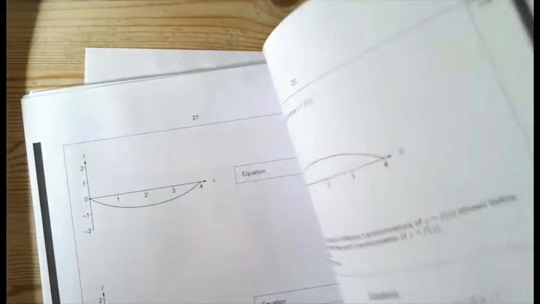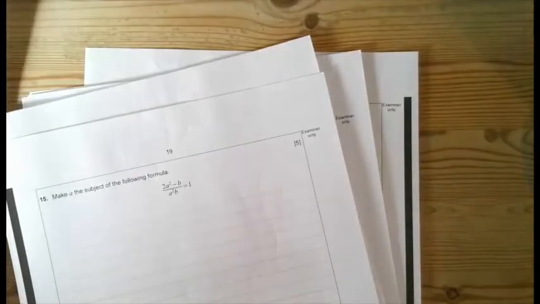Okay, question 19, nearly getting near the end here, which is great. Nearly, yeah, we've got a couple of questions to go. I think 3 in total, one being transformations of graphs, okay? Okay then, make A the subject.